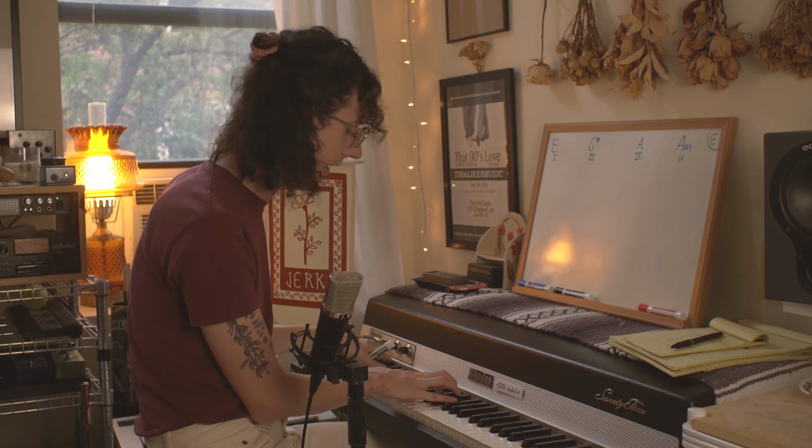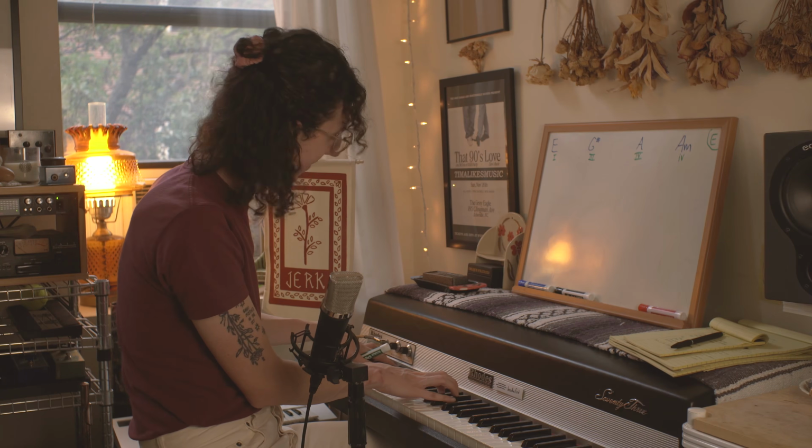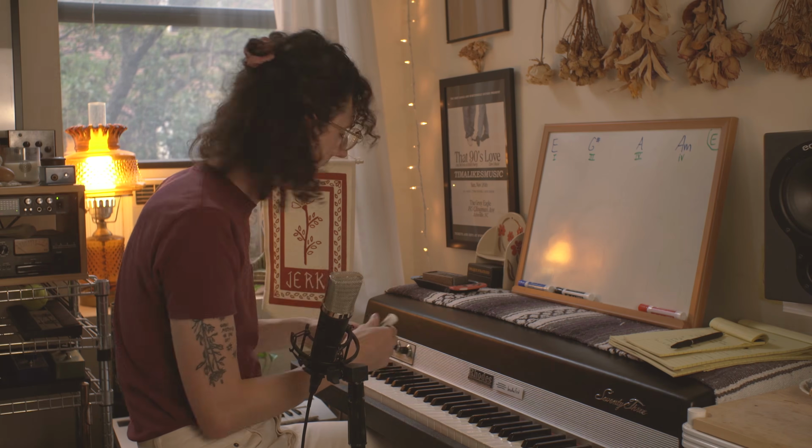G sharp is a parallel substitution, so usually G sharp is minor in the key of E, but in this circumstance we just change the B to a C, or B sharp. I played the wrong, no I didn't, okay. There we go. B becomes a C, and we have a nice major 3 chord.